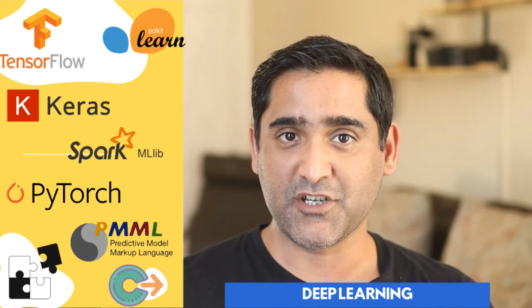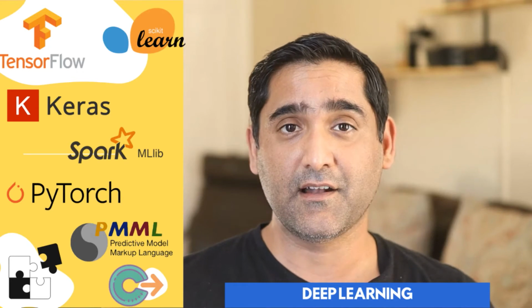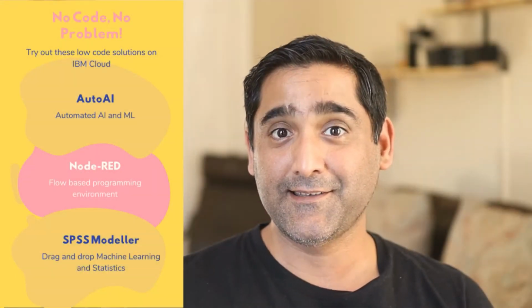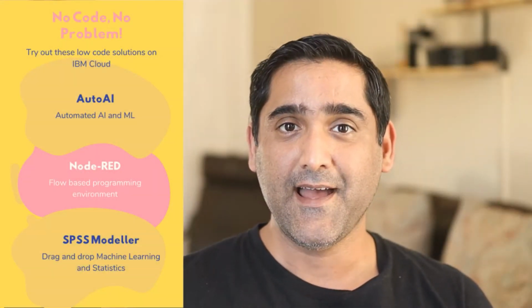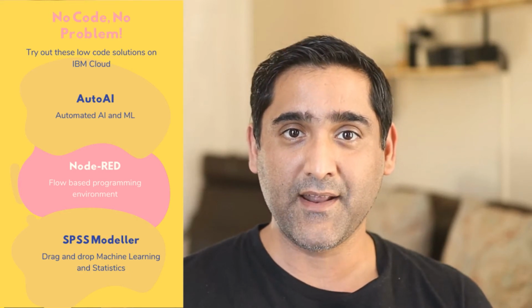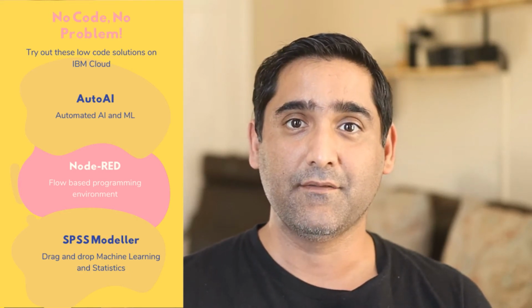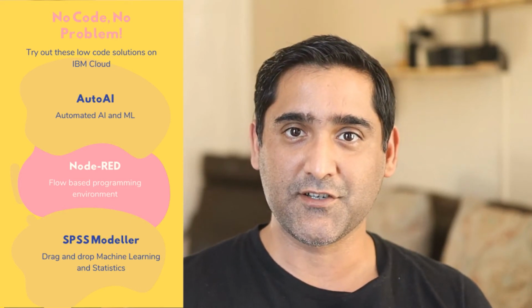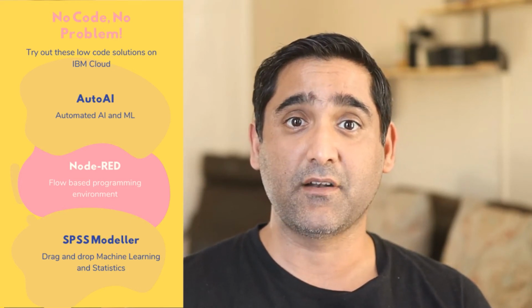We support a large number of open source machine learning and deep learning frameworks, including TensorFlow, scikit-learn, Keras, PyTorch, and Spark MLlib. Finally, if you are not a coder, this is a great opportunity to start. Hackathons provide a great environment to learn and collaborate with like-minded people. We provide a number of low-code or no-code solutions on IBM Cloud that can get you started really quickly.